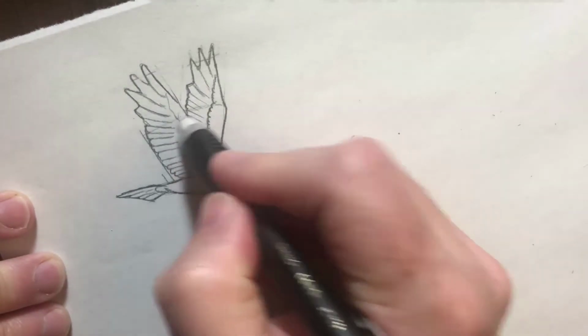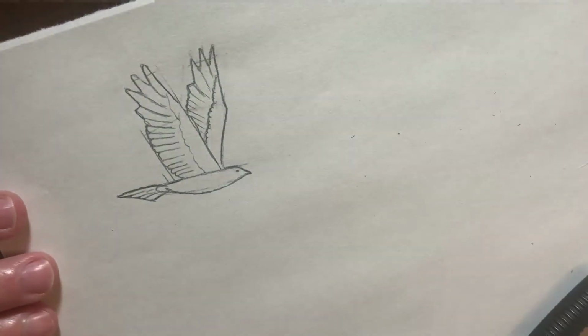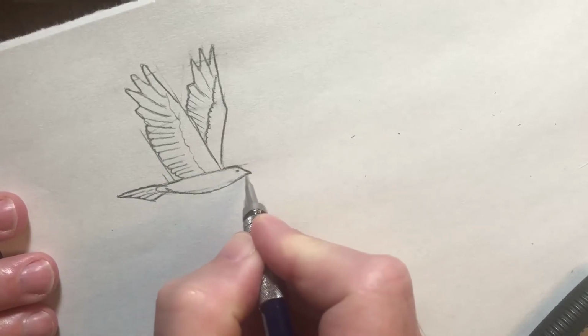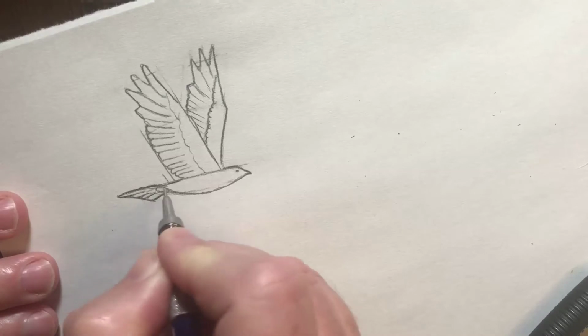And you just want to sketch it out. Now, this is a pretty tight sketch. You could sketch this real loosely, too, and it would look really cool. But I mostly just wanted to show you the mechanics of a bird in flight. So this is the first bird. It came out pretty cool. Real simple. Didn't spend a ton of time on it.